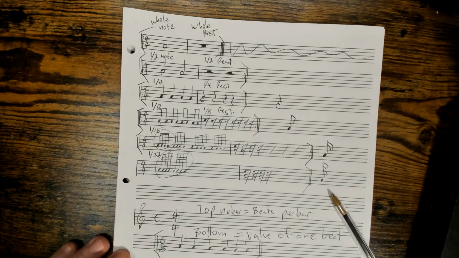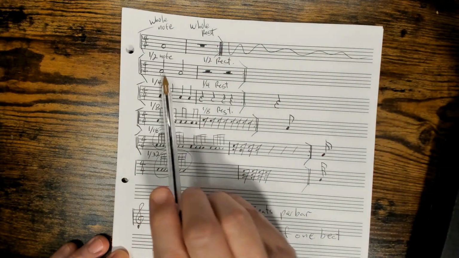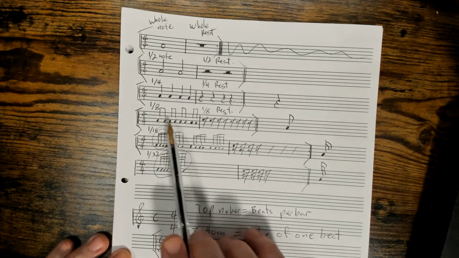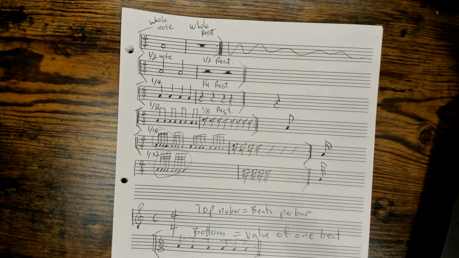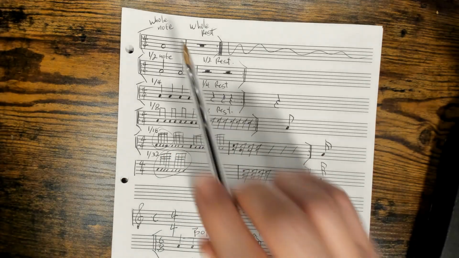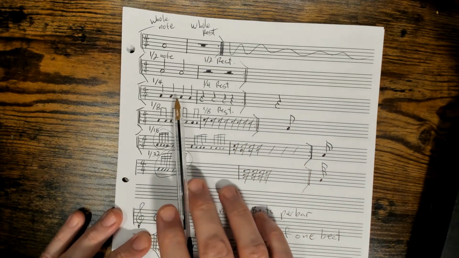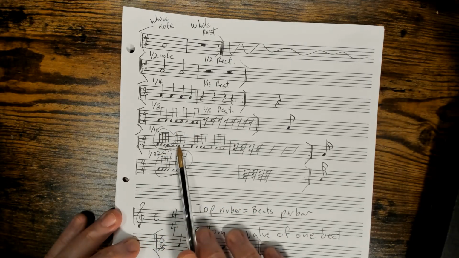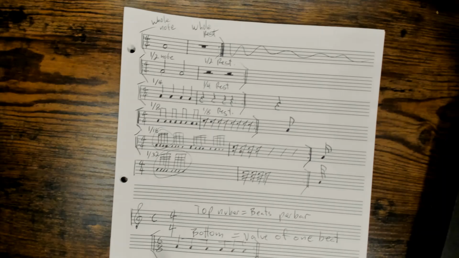1, 2, 3, 4. Da, da, da, da, da, da, da, da. I totally screwed that up. Let me do that again. Sorry, guys. It's late here. 2, 3. Let's do it from quarter notes. Da, da, da, da, da, da, da, da, da, da, da, da. Bada bida bada dida dada dida dada dida bada bada bada bada.